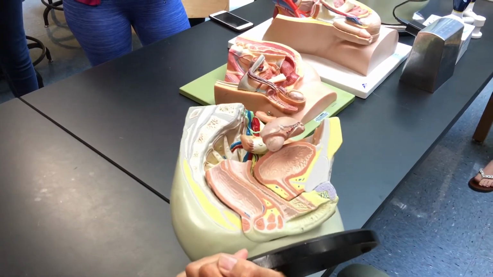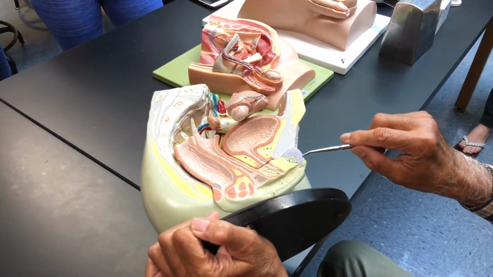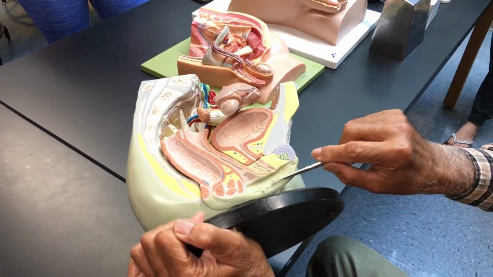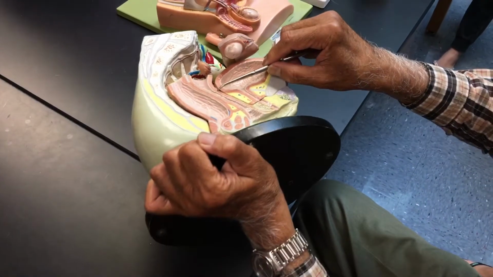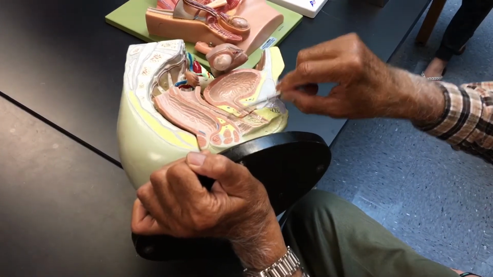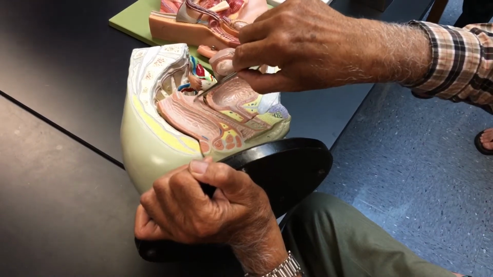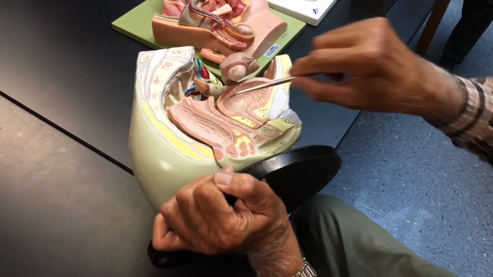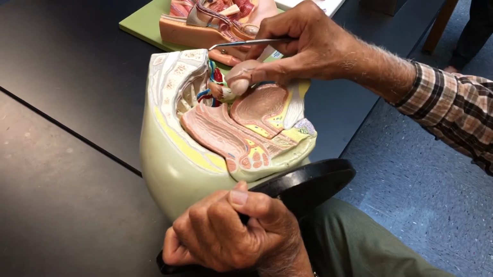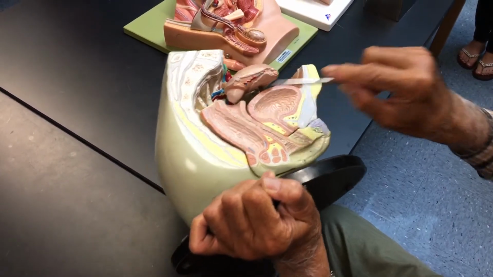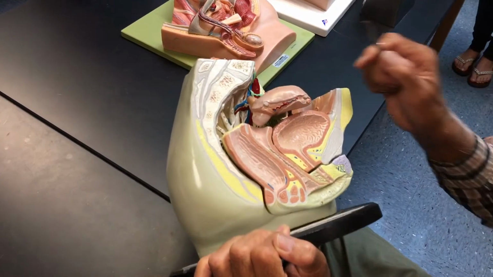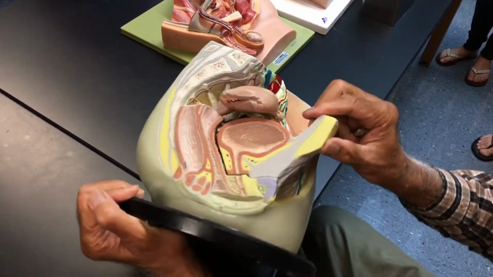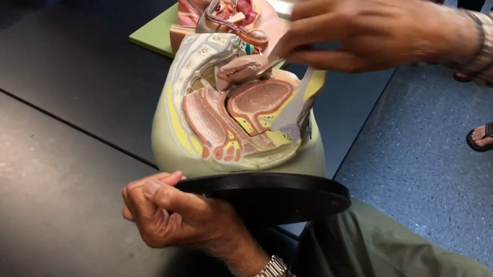Here, this is clitoris, labium minus, labium majus. This is vagina or vaginal canal. And this wide region is called fornix of vagina. This is the fornix, where the cervix opens, okay? Can you turn? I can't see what you're pointing to. Okay. This is fornix.